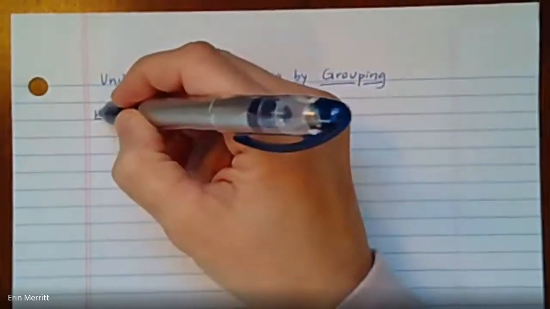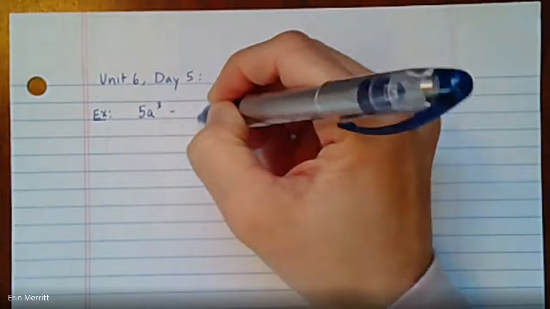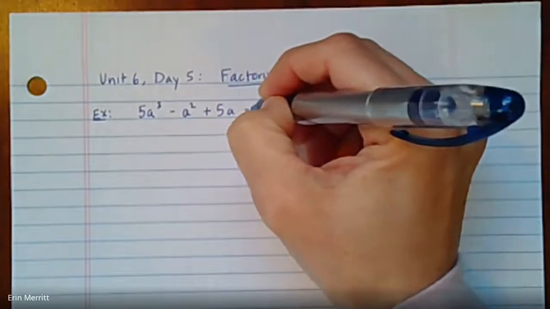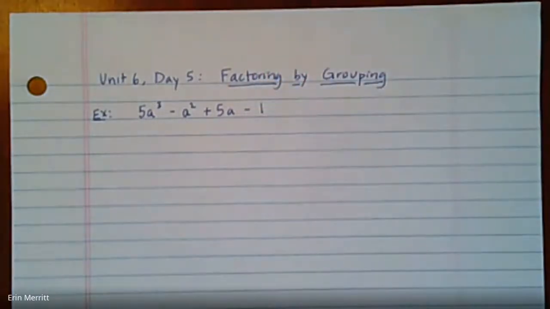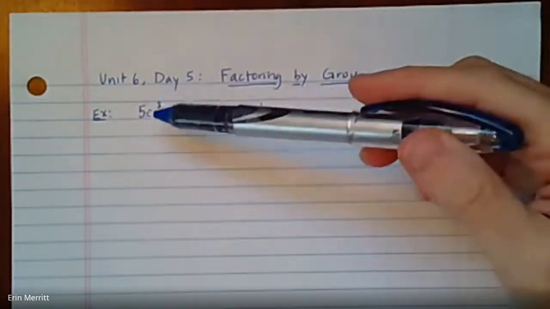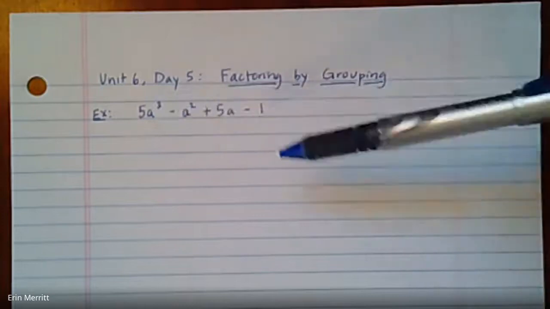So the first example that I'm going to give you looks like this: 5a cubed minus a squared plus 5a and then minus 1. So at this point, if you think of all the different methods that we know, GCF, difference of squares, difference and sum of cubes, trinomial factoring, as well as slip, divide, slide, whatever we called it, if you look, none of those fit the bill. There is no GCF. Many of those methods require either 2 terms or 3 terms. And then here's a case where we have 1, 2, 3, 4 terms.